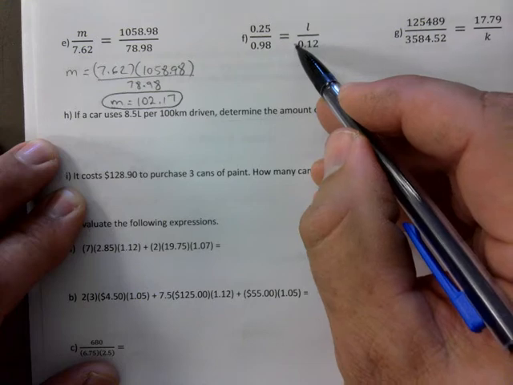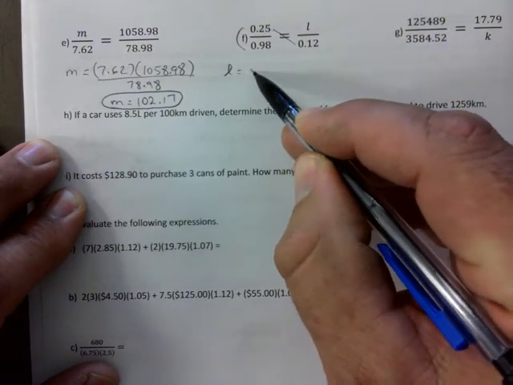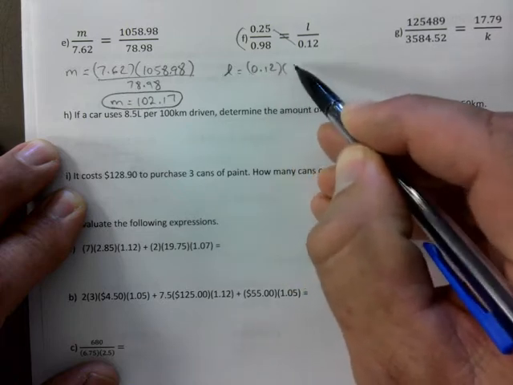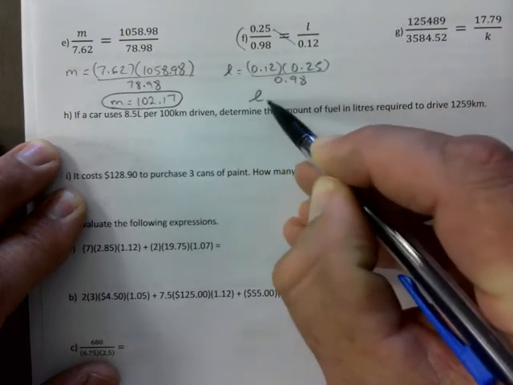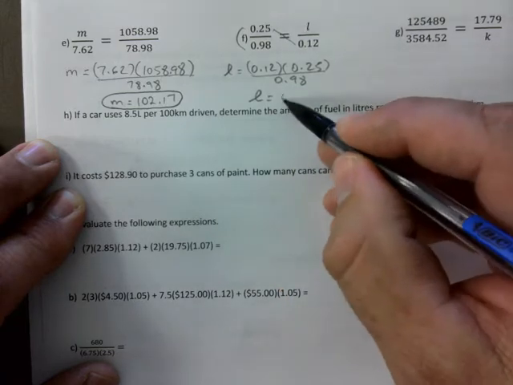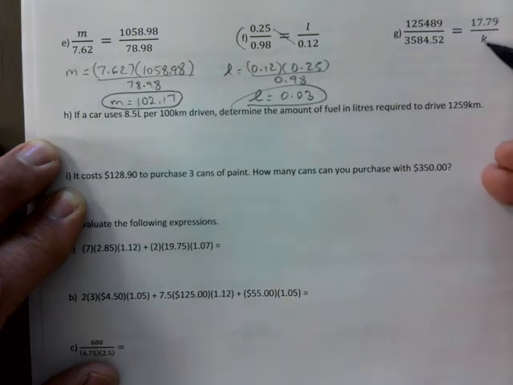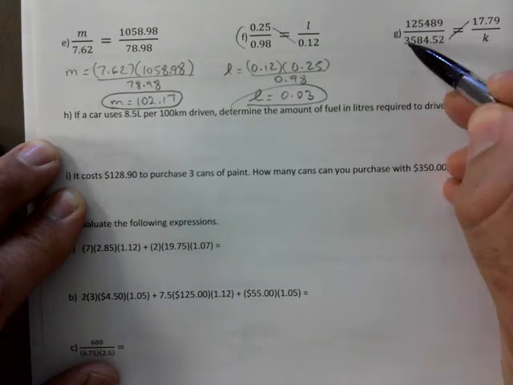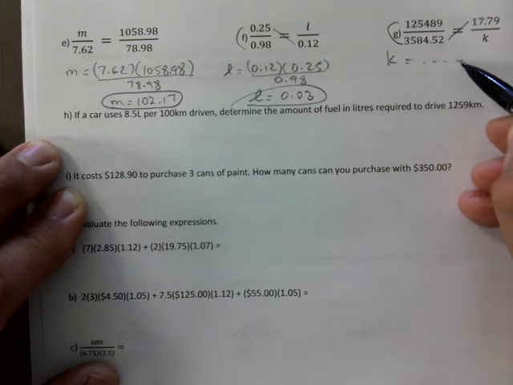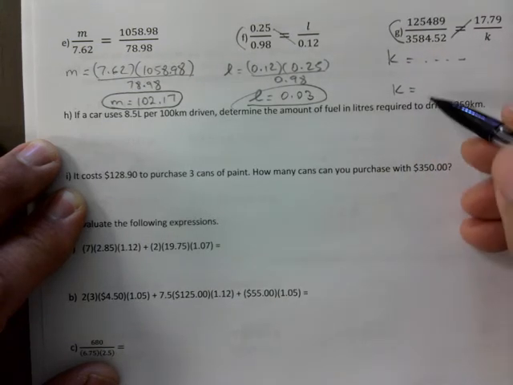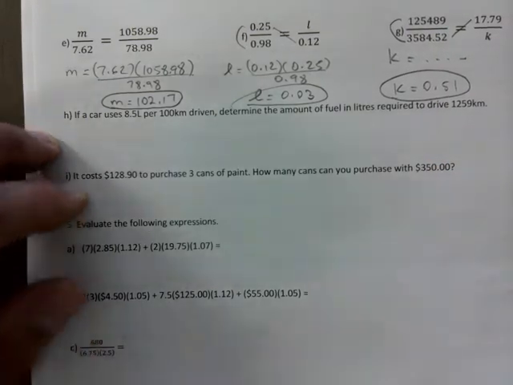Next, L is there, so we multiply there, divide there. Notice that I always show my work, right? This is 0.03. Final answer. And then K is here, so multiply there, divide there. I will do this. That's where the work would go. And your final answer is 0.51. There it is.